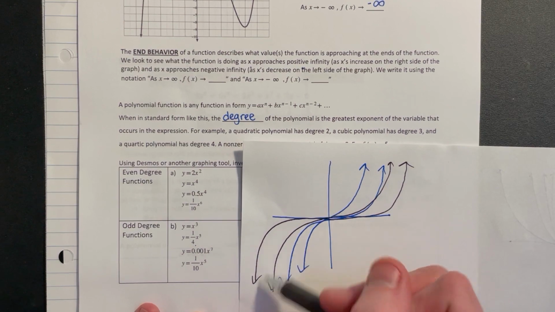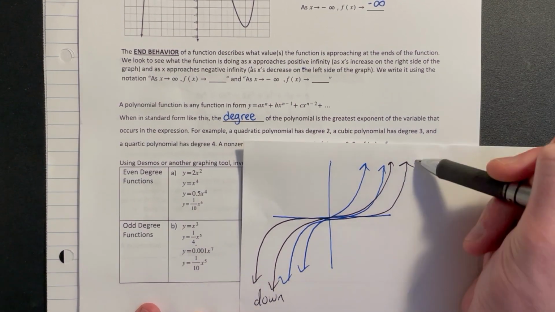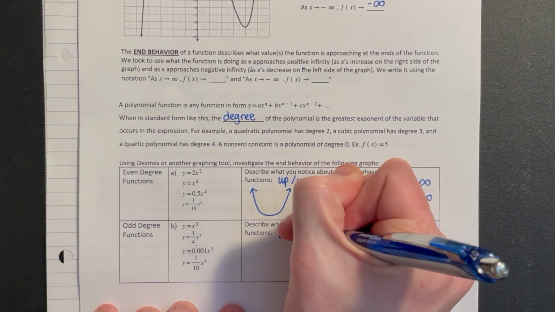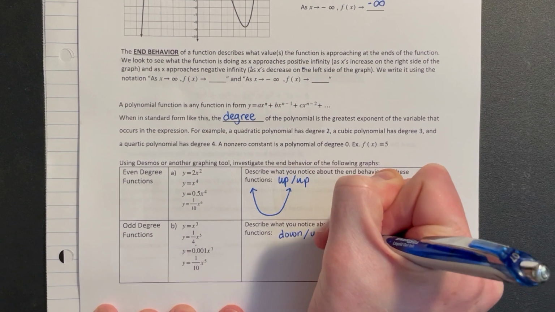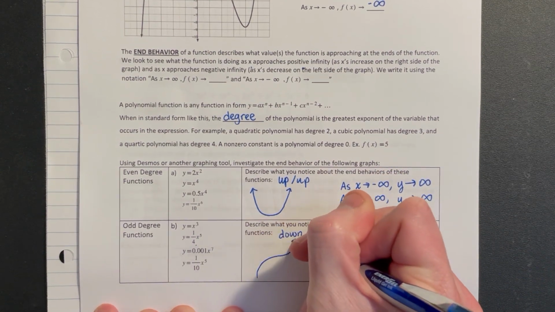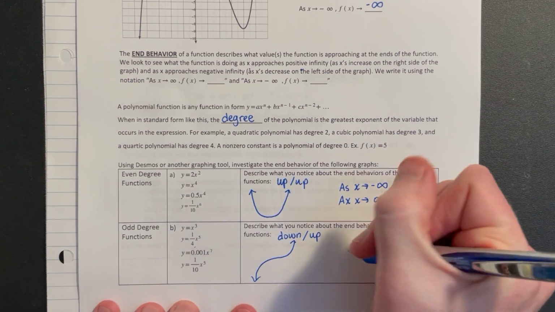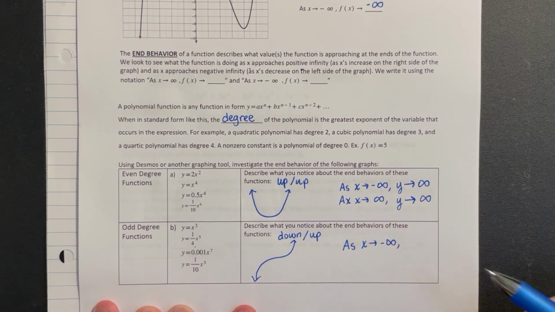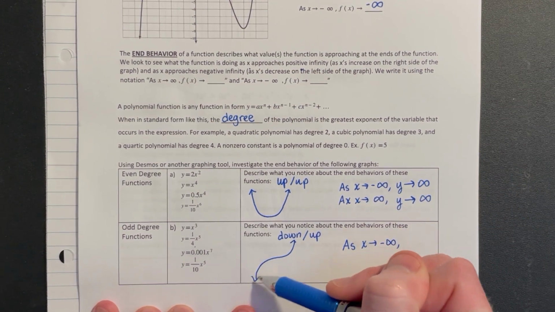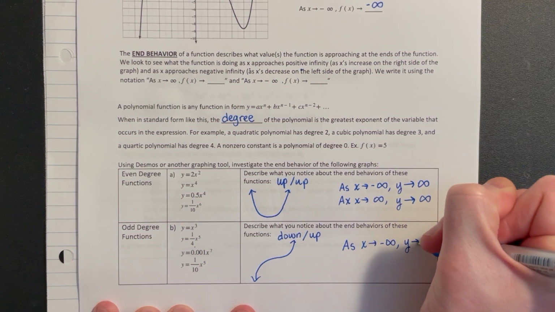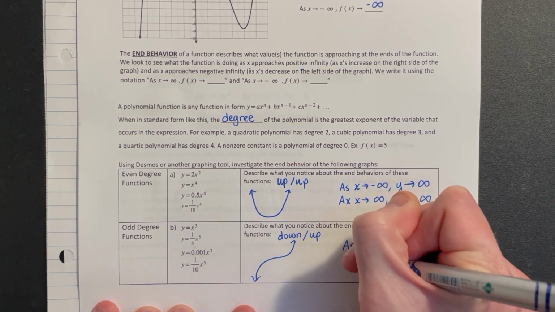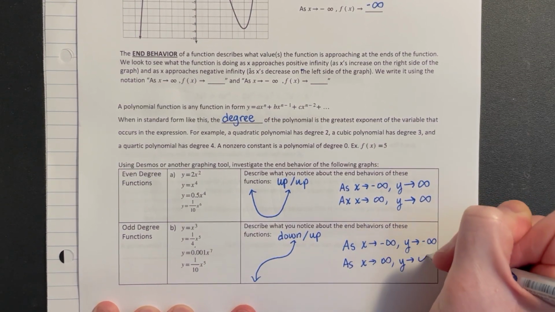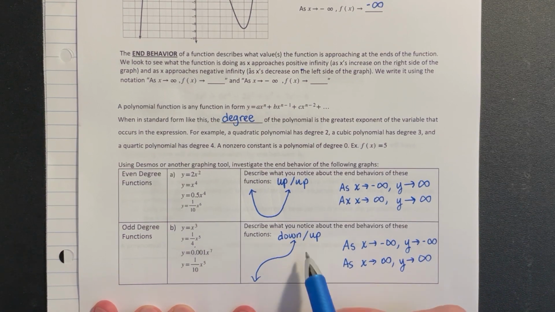What we'll notice is that it's going down on the left side and up on the right side. So we often would classify this as down-up behavior. Formally, we can write it out as x goes to negative infinity, which is the left side, our function's going down to negative infinity, so y approaches negative infinity. And as x goes to positive infinity, your y value is approaching positive infinity because it's going up.